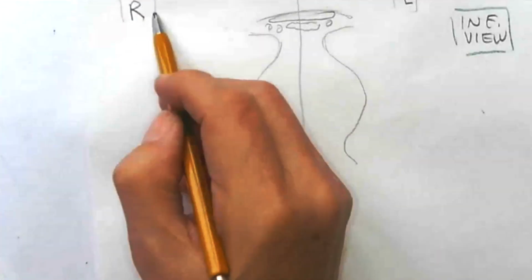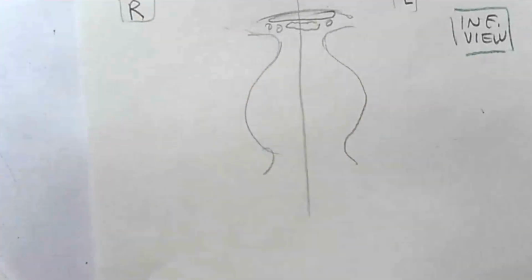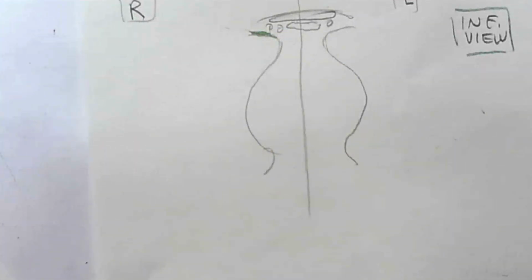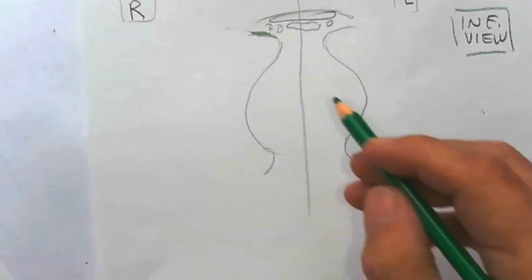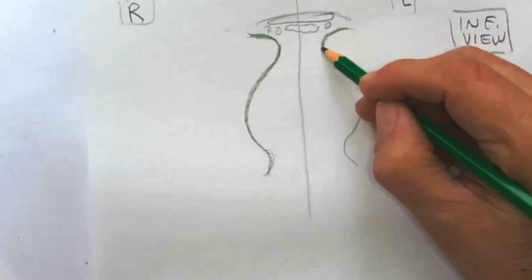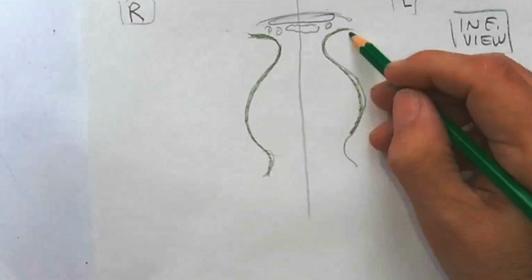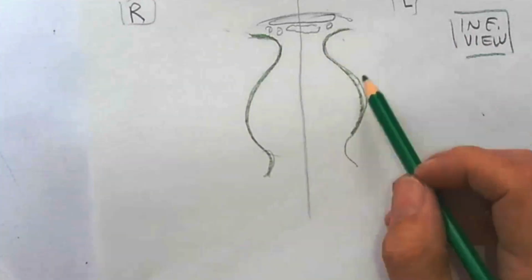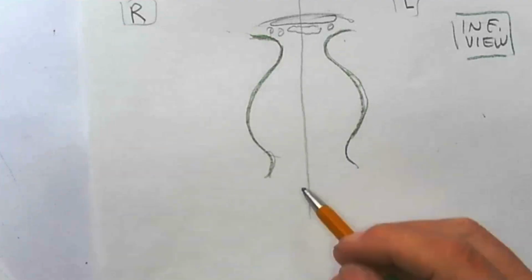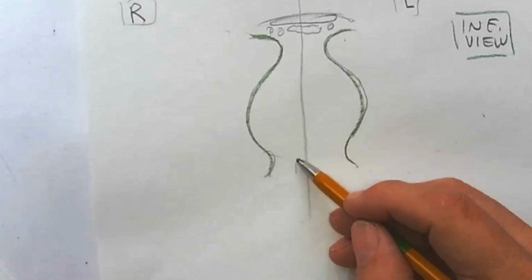Very important just to revise it. For the pleura I'm using green, so this green shows the pleura, and that is the lung, definitely. You see, this is the lung, it's like that. And we need also the vertebra.